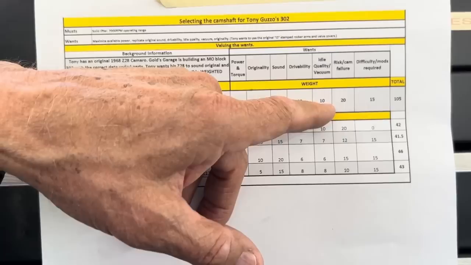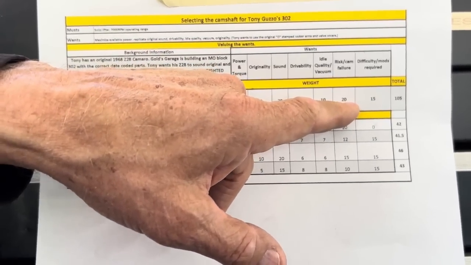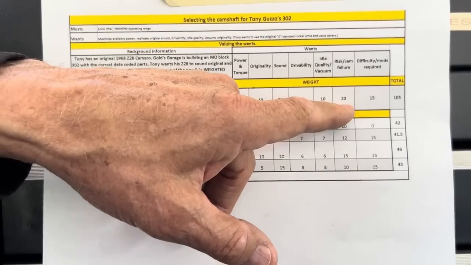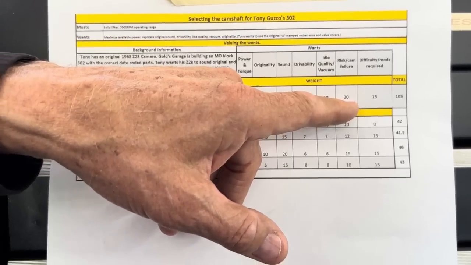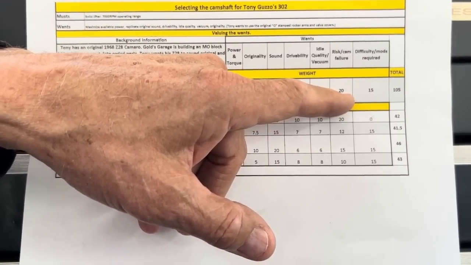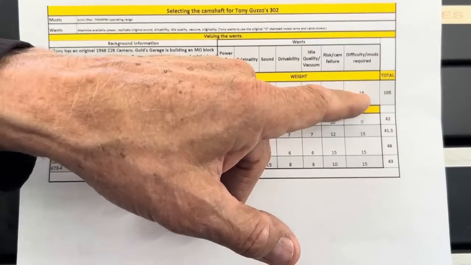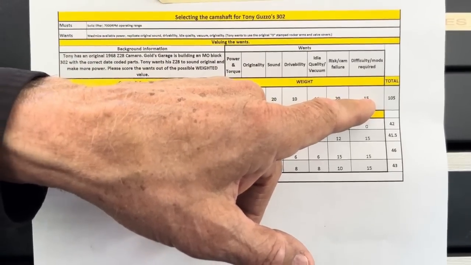Idle quality is also a 10. Risk, I gave that a 20. If you have a failure, it's catastrophic, guys. And if you have a small failure, say a lobe or a valve lifter fails, it has major consequences. So I gave that a 20. And the difficulty of installation, I weighted that as a 15.